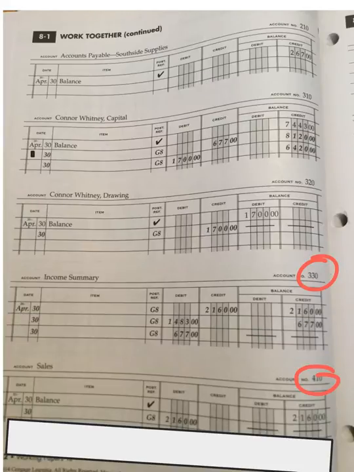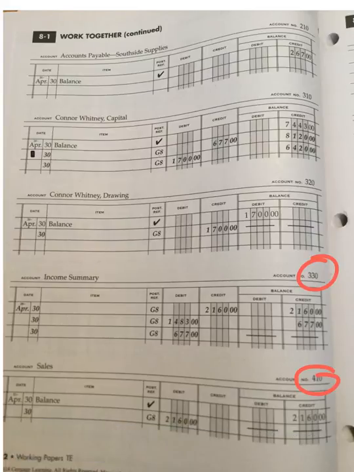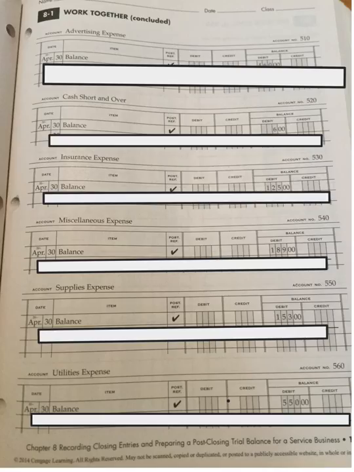Your income summary had 3 transactions take place. Your sales, which increased the balance to a credit. Your expenses, which decreased the overall credit balance, which now equals net income. And then our third closing entry is to close income summary, and therefore now it has a zero balance. Taking a look at sales, sales also has a zero balance as it is a temporary account.